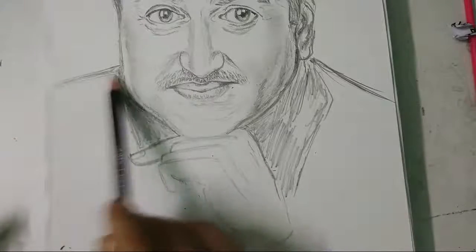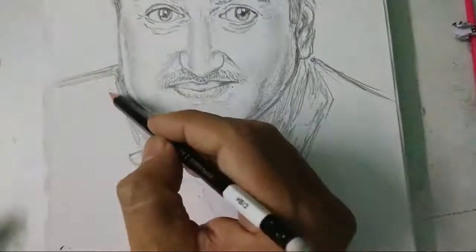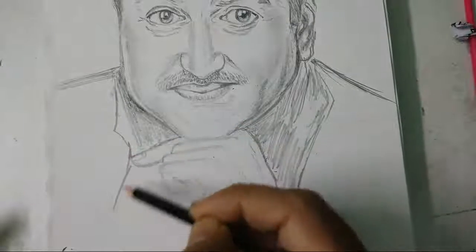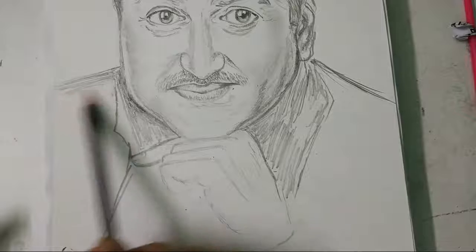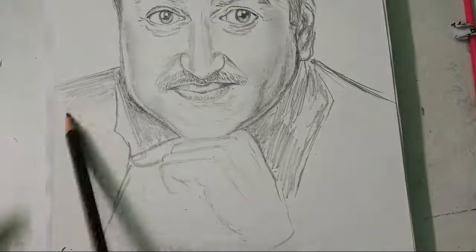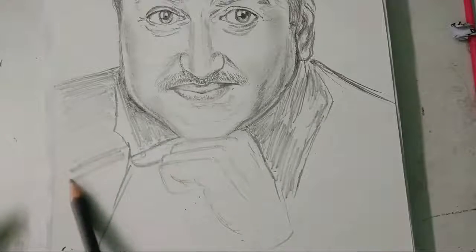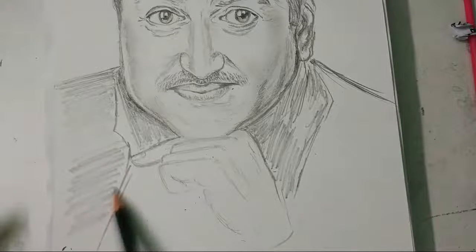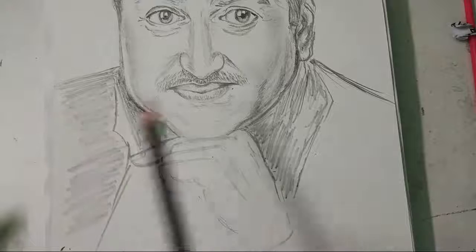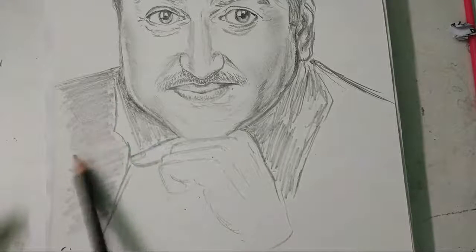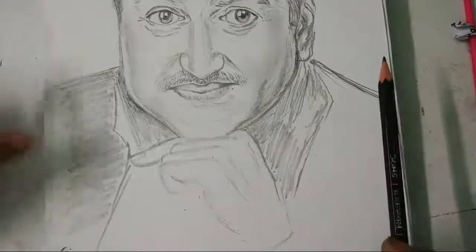Now this part is dark. So let's shade this darker. Now darkness around the face is to be done in such a way that it does not make the main face drawing light.